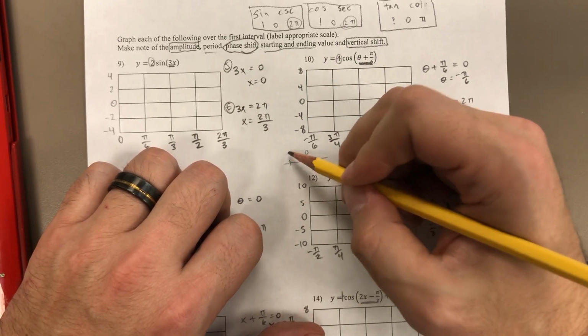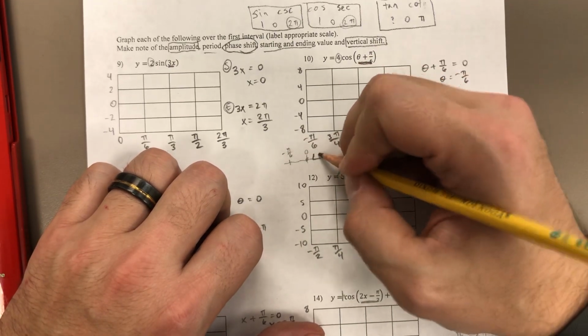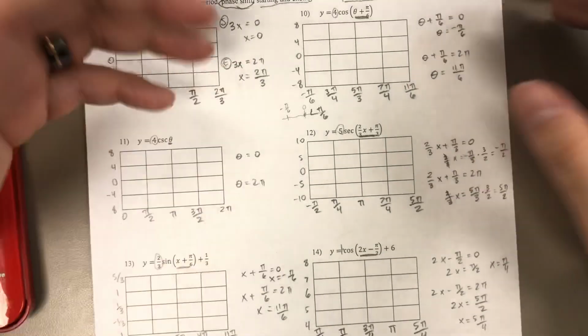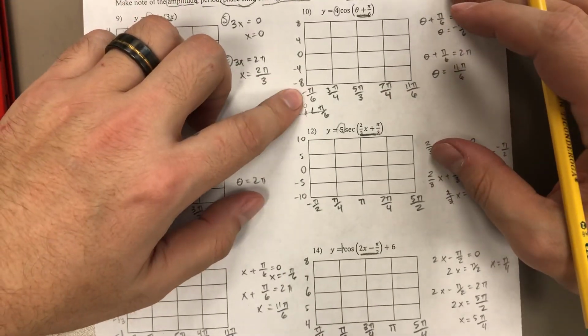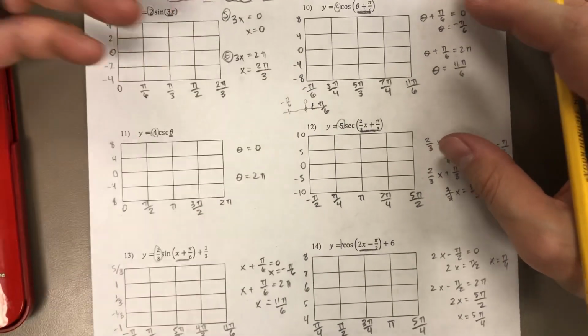But instead it's at negative pi over 6. That's where it starts, so it's moved to the left by pi over 6. So here's an easy way to think about it. Anytime you have a negative x, it moves to the left. Anytime you have a positive x, it moves to the right. And then you just write in the answer.